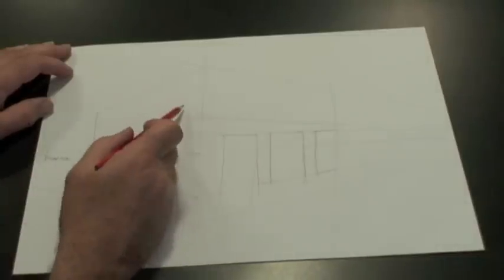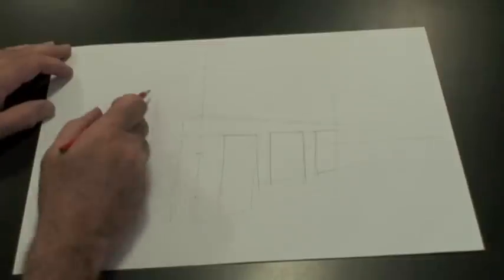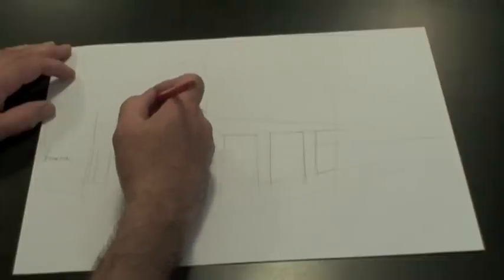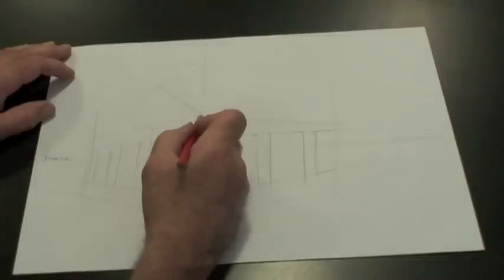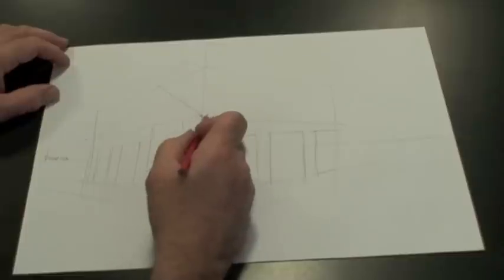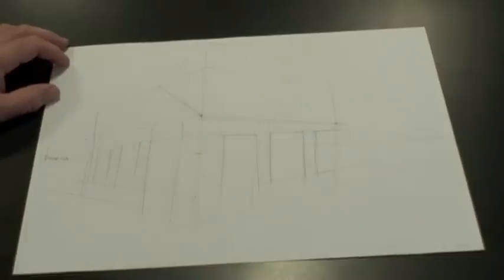In this case the roof itself is going to be rather unusual. It's going to have a much steeper pitch at the front and a longer sloping pitch towards the rear. Remember, the gutter line at the front will determine the gutter line at the back. Line towards the vanishing point.